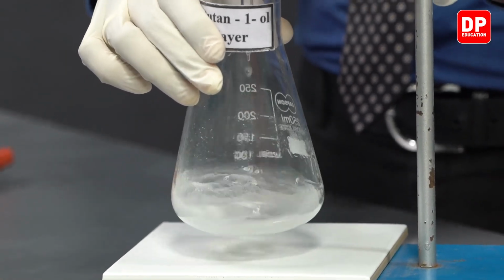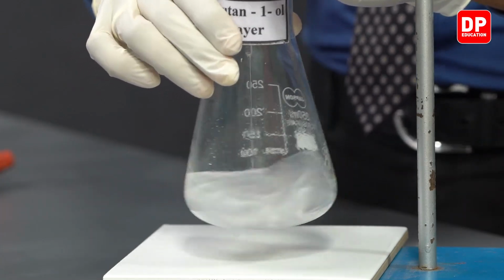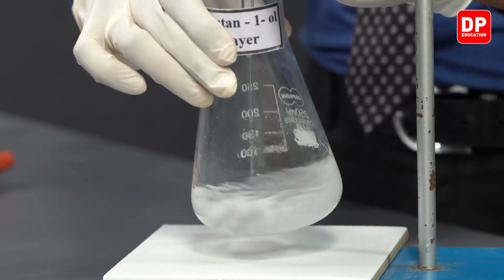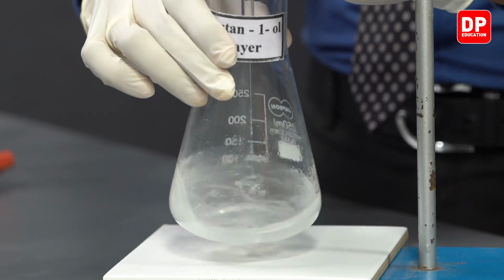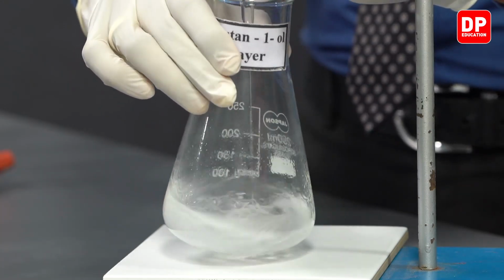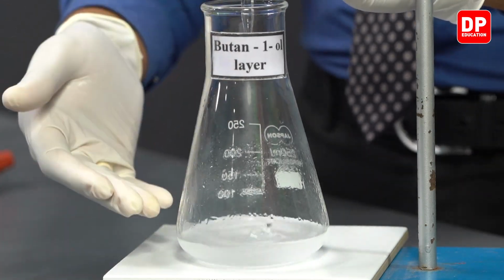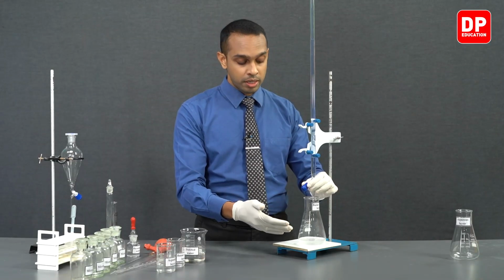We will gradually start to add sodium hydroxide into our reaction mixture here. You can see in the initial stages you do not observe a pink color. That is because the sodium hydroxide that is added to this mixture is immediately reacted with the ethanoic acid.